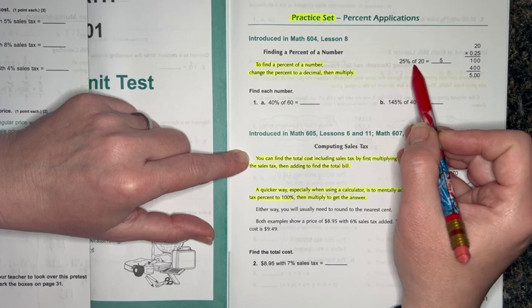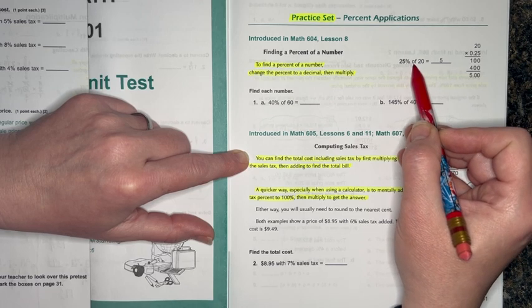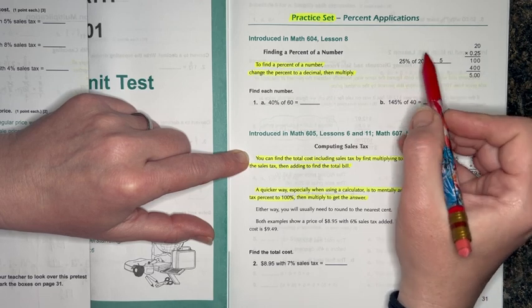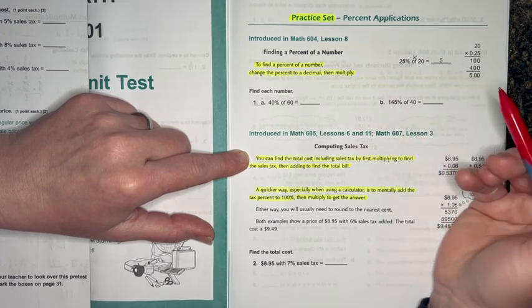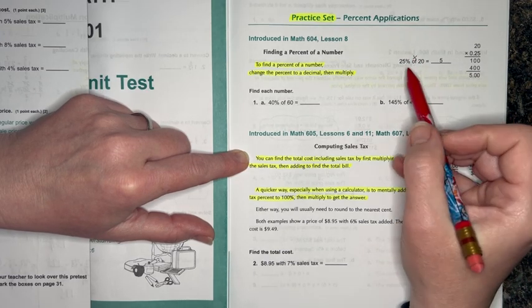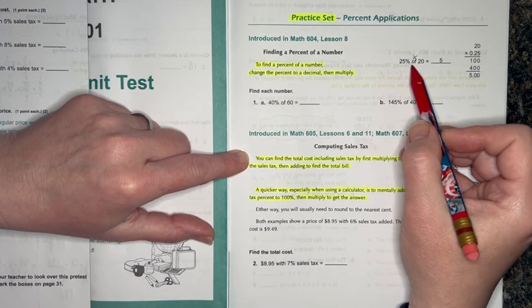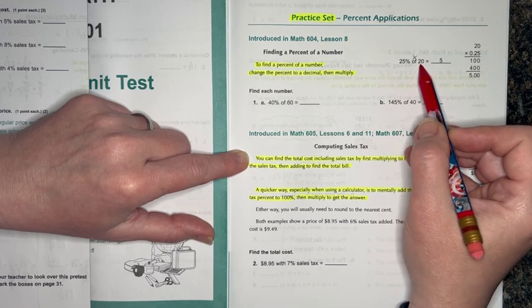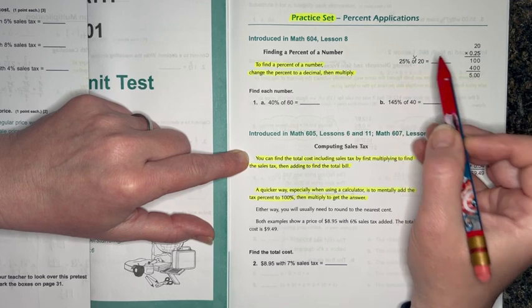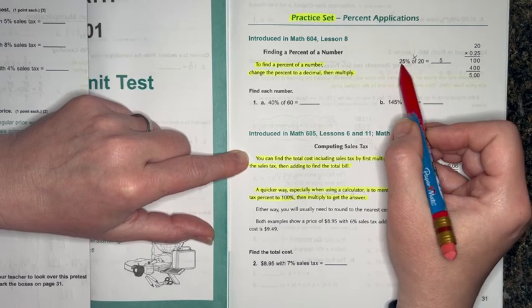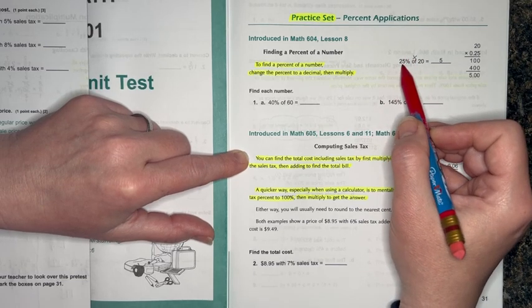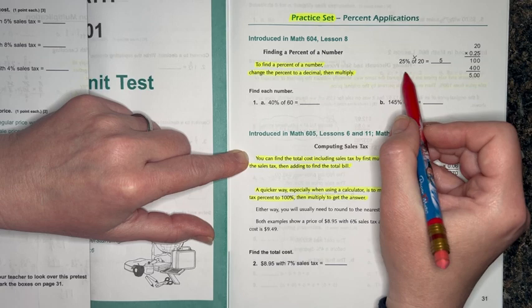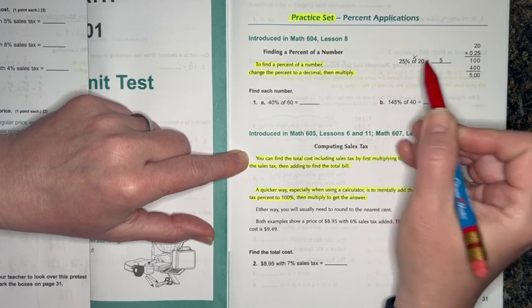In math, the word of means to multiply, okay? The word of is the same as multiplying. So this reads 25% of 20, so it means 25% times 20, okay? Now, to change a percentage into a decimal, our decimal technically is right here.